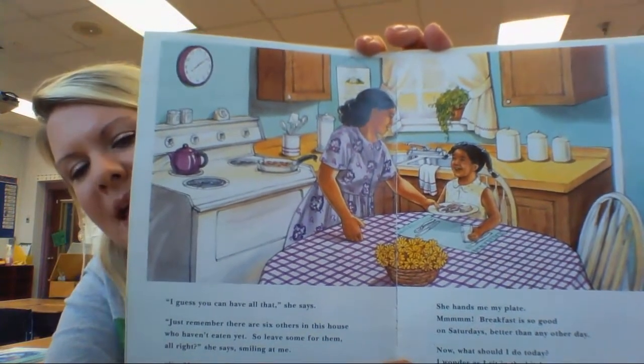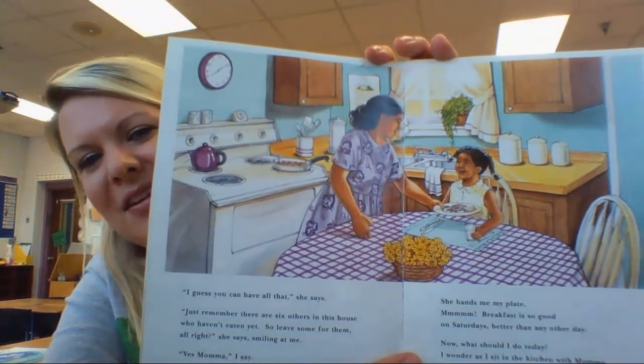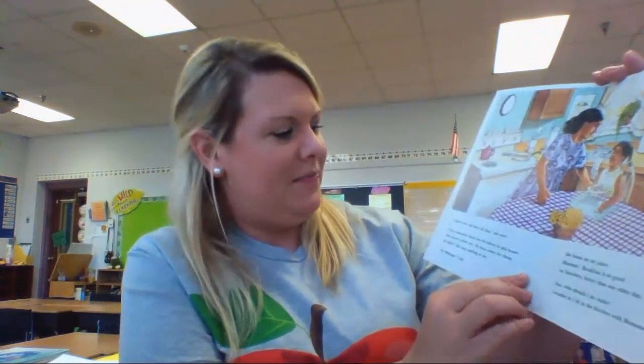Okay, here's the picture. We see Mama and the little girl, and Mama's giving her some bacon, a plate full of bacon.